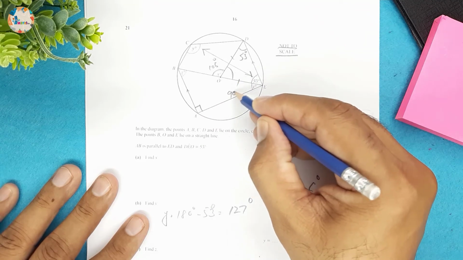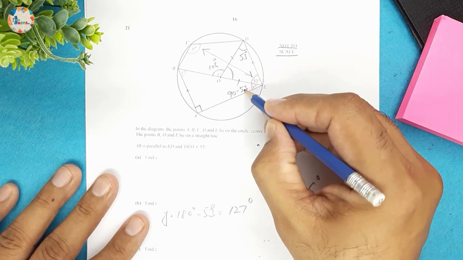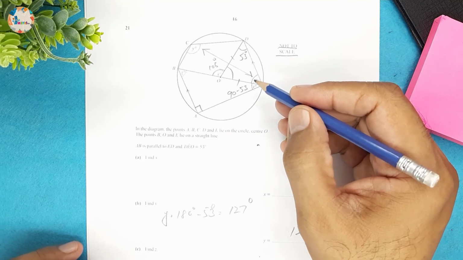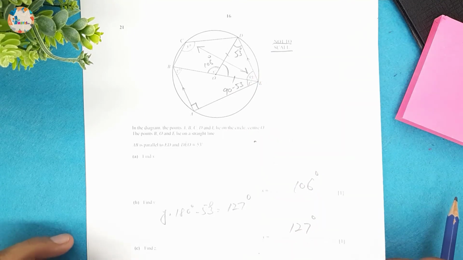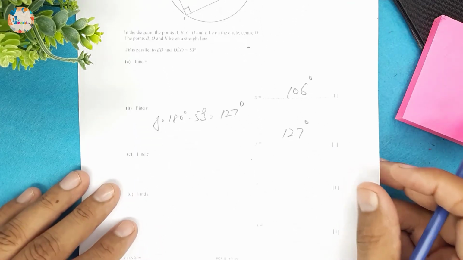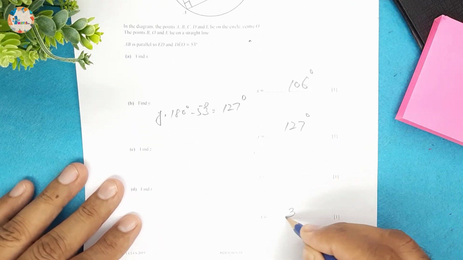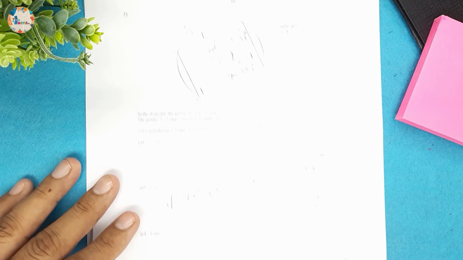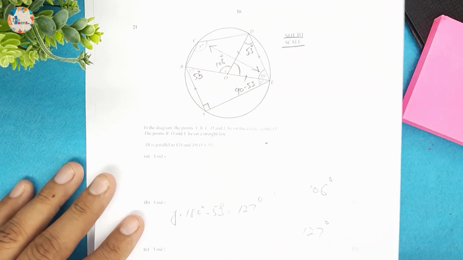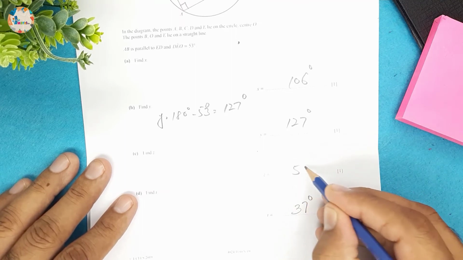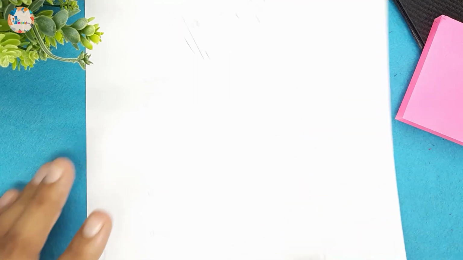So t will be 90 minus 53. 90 minus 53 is what? 90 minus 53 will be 37. So we can write t as 37 degrees, and this will be 53 degrees. So this will be 53 degrees. We are done with this question.